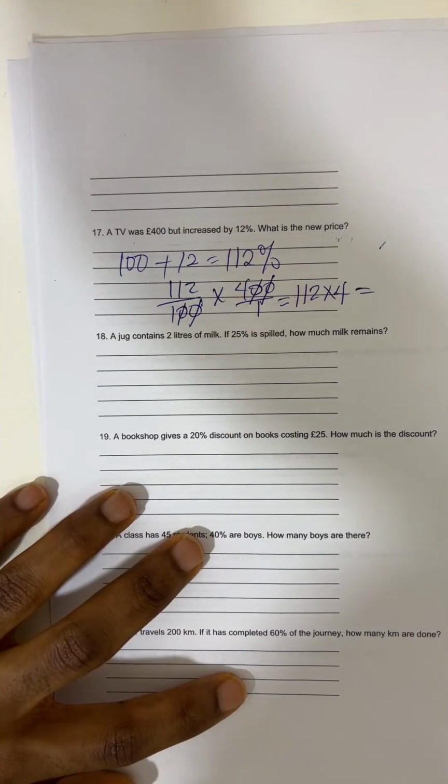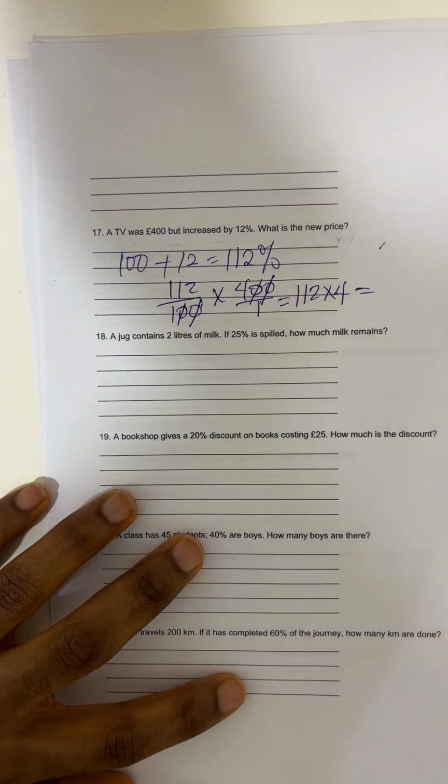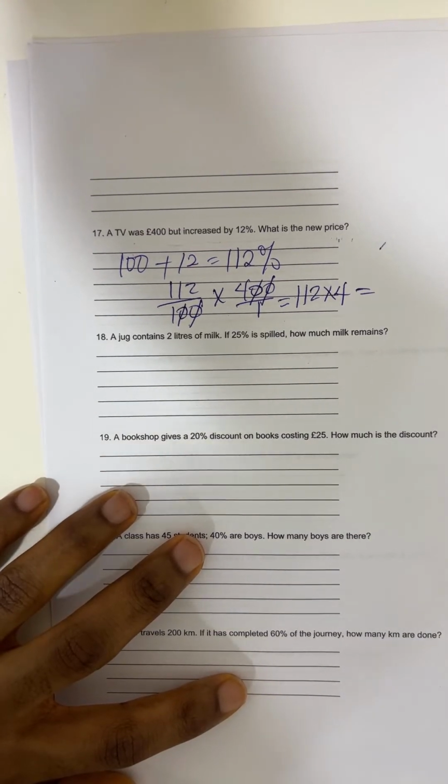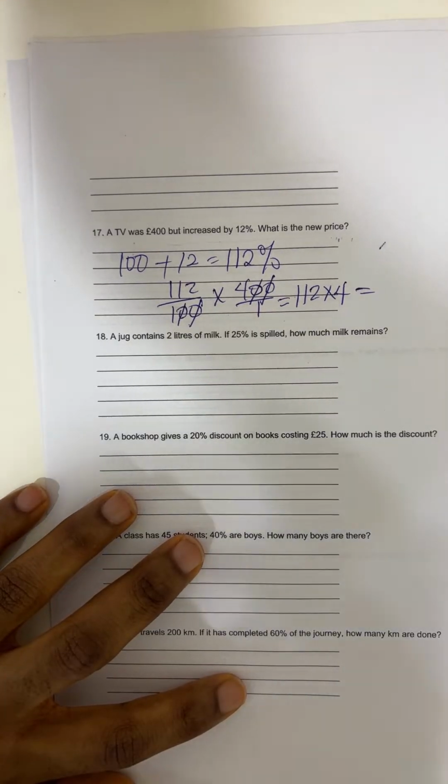112 times 4 is what? If you know it, write it in the comments.